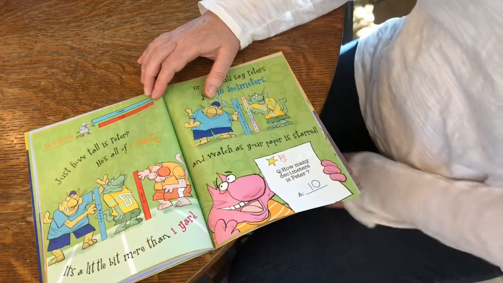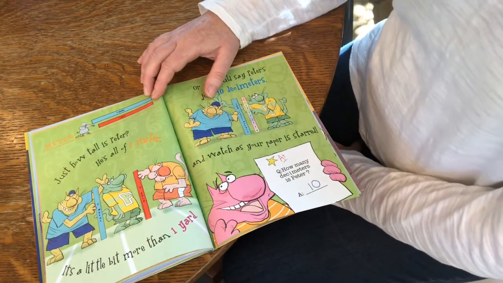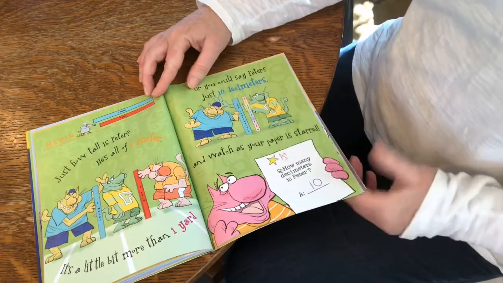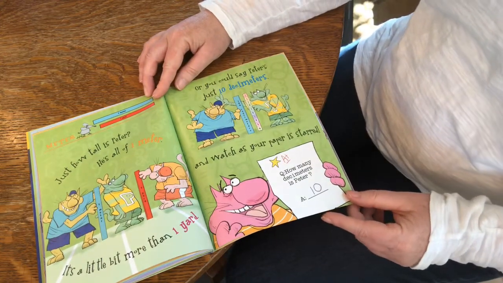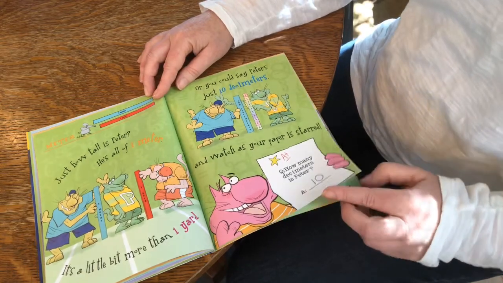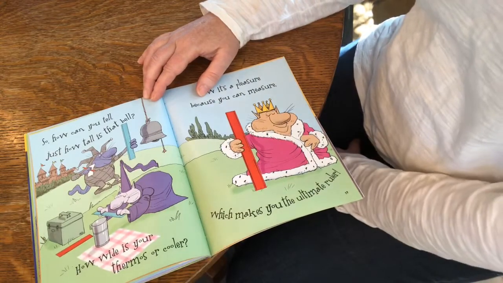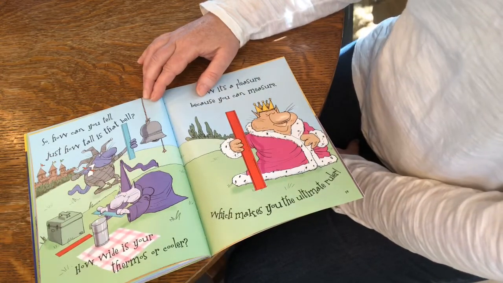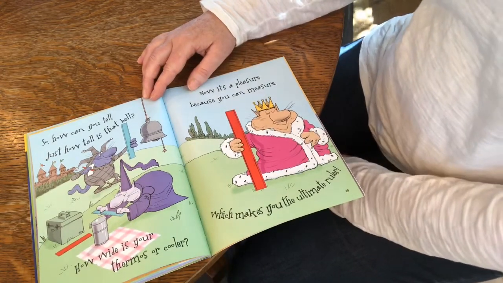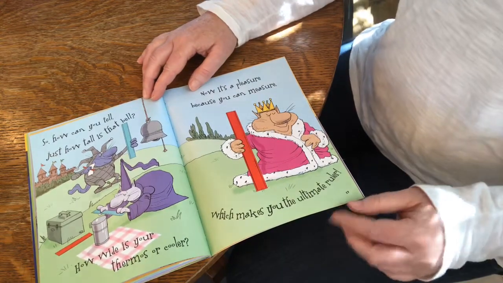Meter. Just how tall is Peter? He's all of 1 meter. It's a little bit more than 1 yard. Or you could say Peter's just 10 decimeters, and watch as your paper is starred. So how can you tell just how tall is that bell? How wide is your thermos or cooler? Now it's a pleasure because you can measure, which makes you the ultimate ruler.